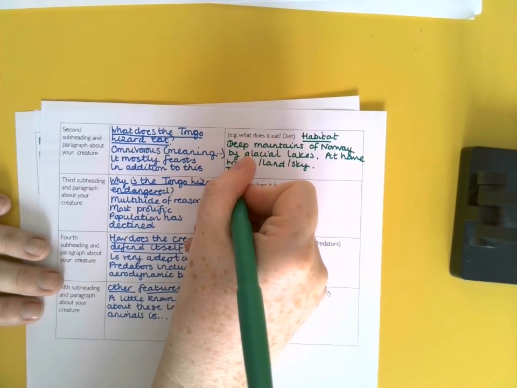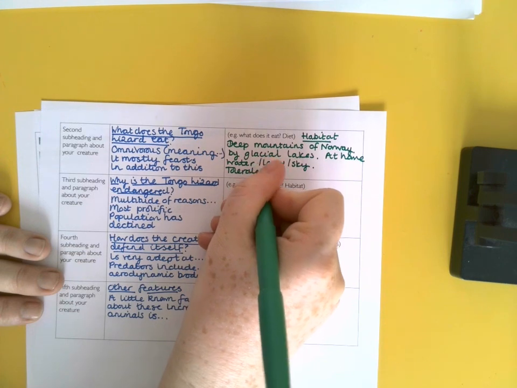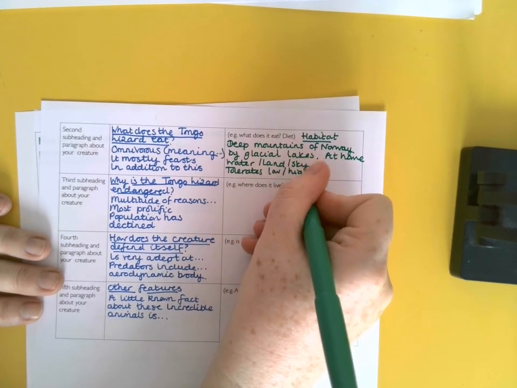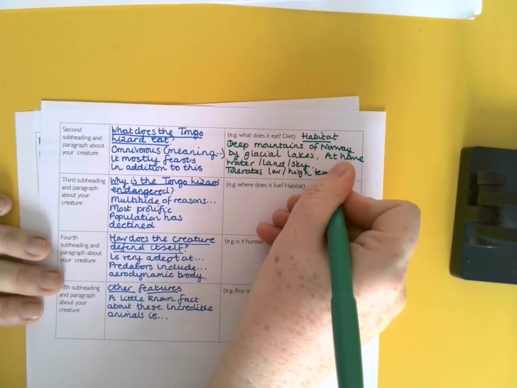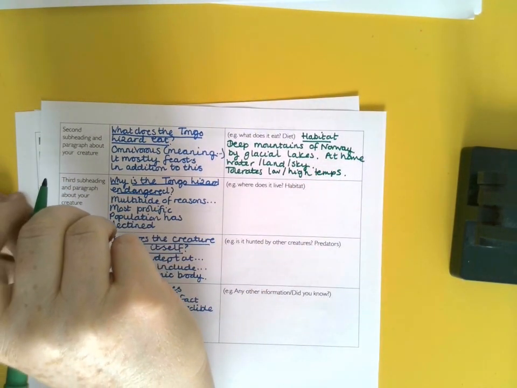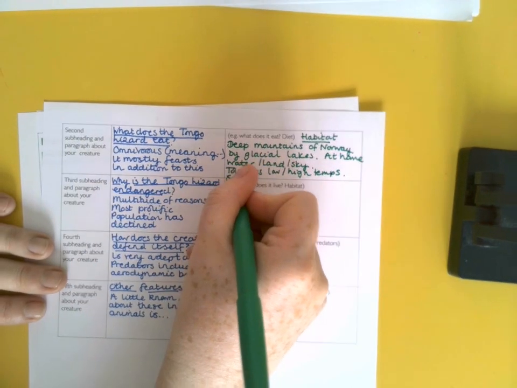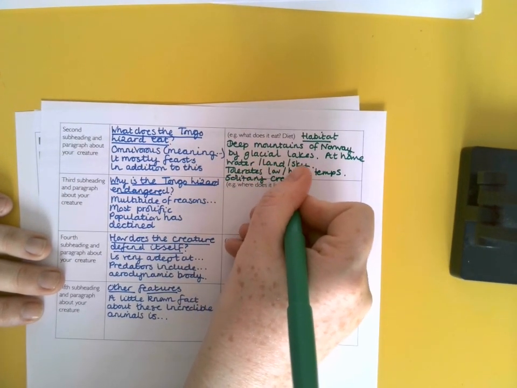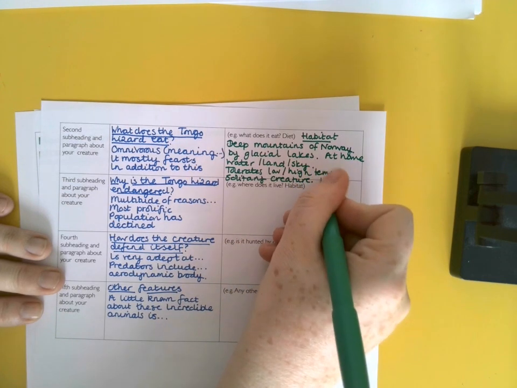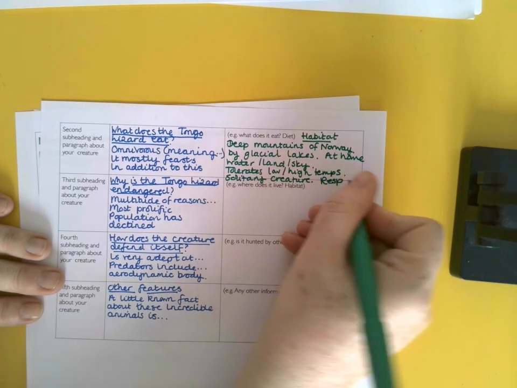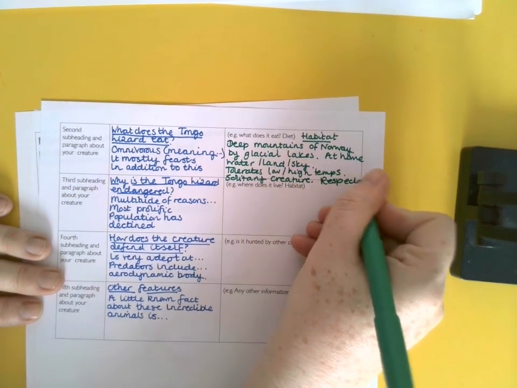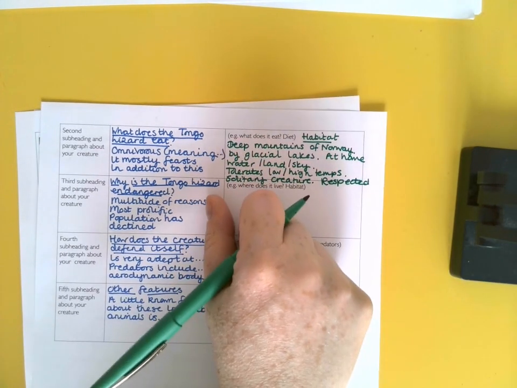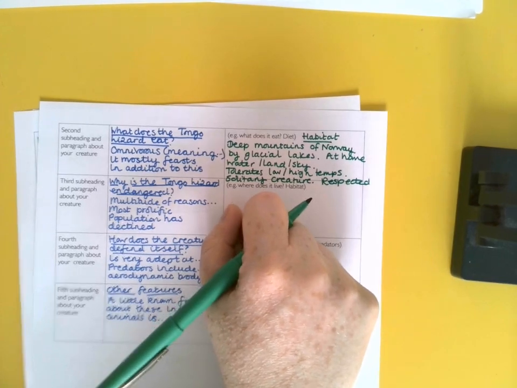We can say it tolerates low and high temperatures. I'm also going to say that it's a solitary creature. It likes to be on its own. And it's widely respected. Do you remember year 5 when we planned it and I said that the mane gives it quite a regal appearance and means that it's quite dominant and respected.